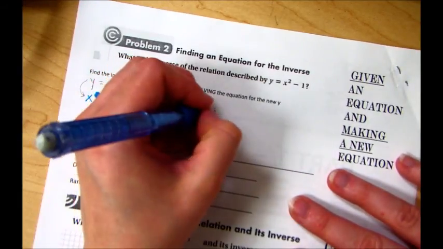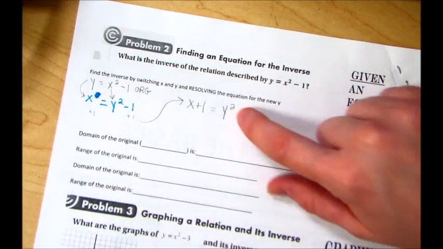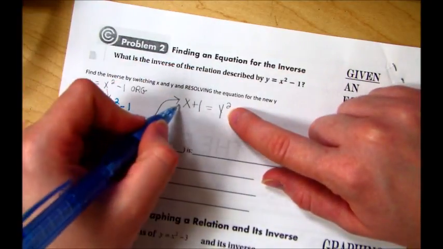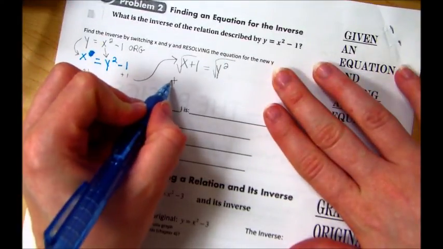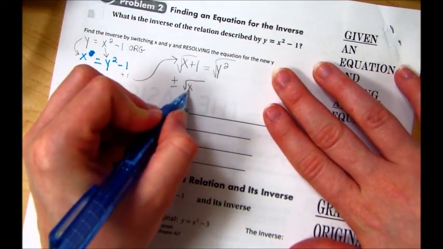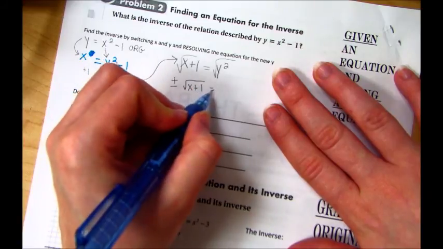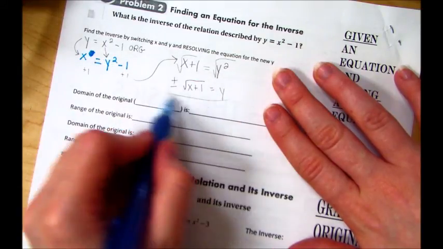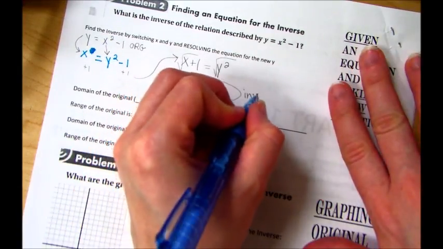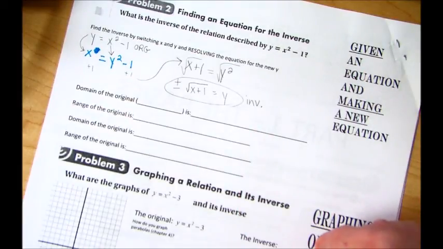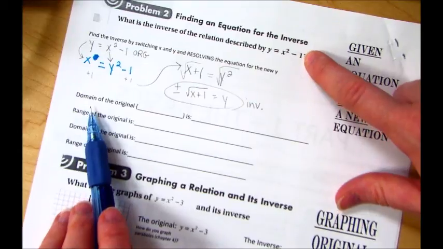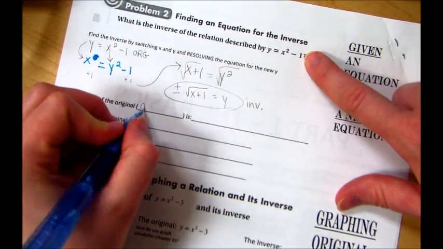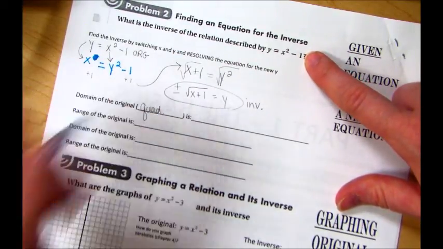equals y squared. Now to solve for this y, you learned in section 6.5 to take the square root of both sides. In section 6.5, when you take the square root, use plus and minus square root of x plus 1, and that equals y. So that is your inverse equation.